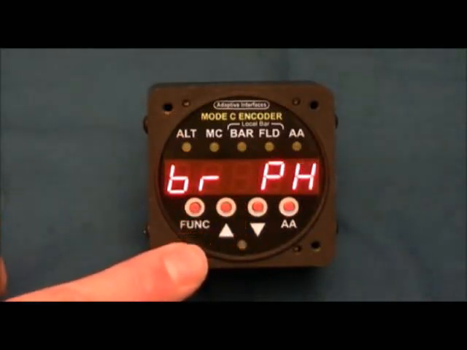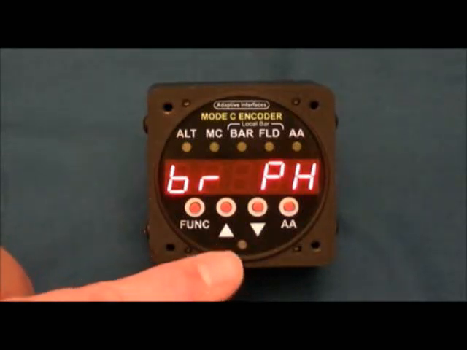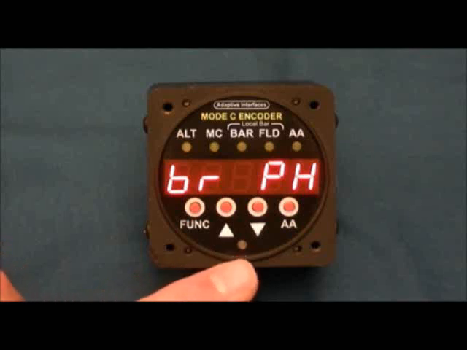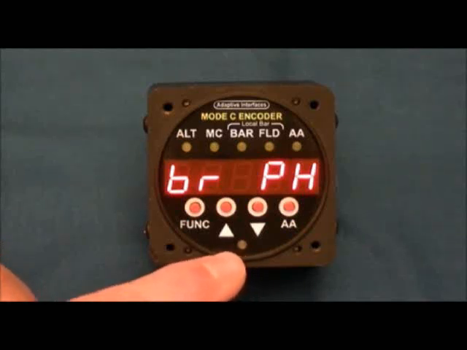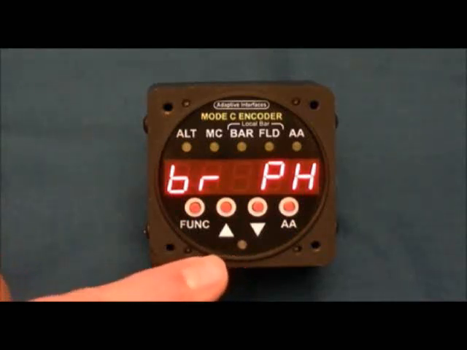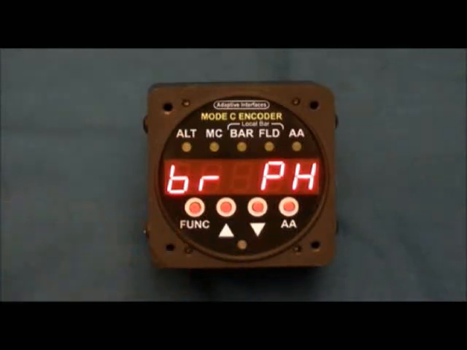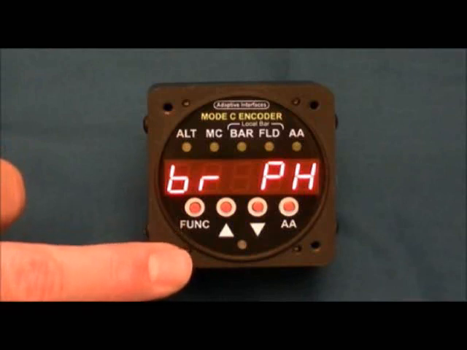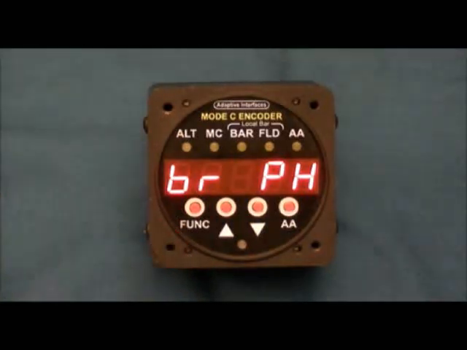The next function is a photocell control of the brightness, and in this case the instrument can be set to adjust its brightness based on the little photocell that's down here, and this allows you to adjust the brightness low when you're in a low light condition or nighttime flying, or increase the brightness when you're into bright sunlight.